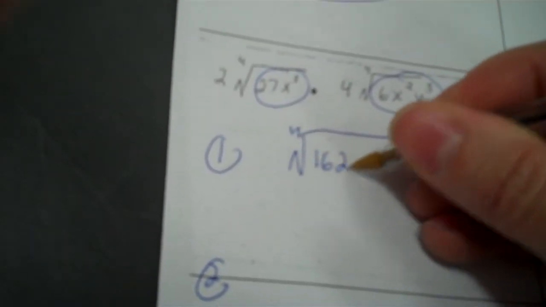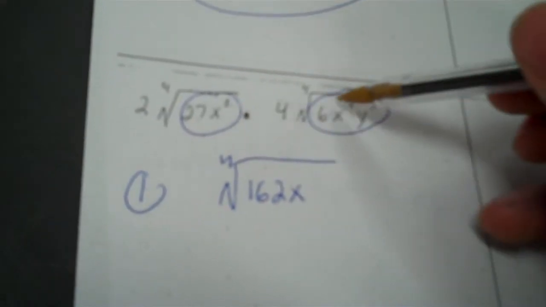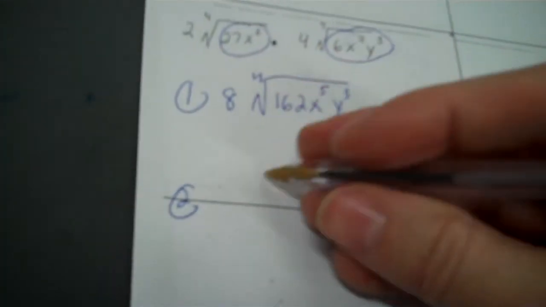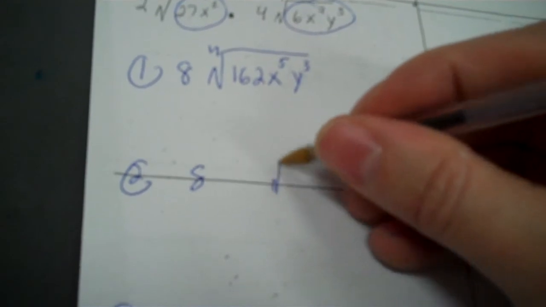Okay, last one. Radical 4, and I take 27 times 6, 162. Okay, and then 3 plus 2 is 5. And then y to the 3rd. Now you're like, well, what about the y? You're kind of wondering, what do I do with this y? This is the only y I have. Well, then you write it in. It's to the 3rd power, okay? And then 2 times 4 is 8. So I line up the 8, give myself some room, okay, with a 4.